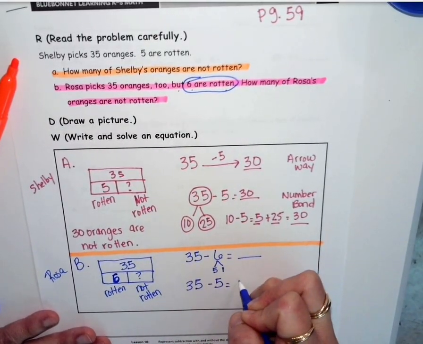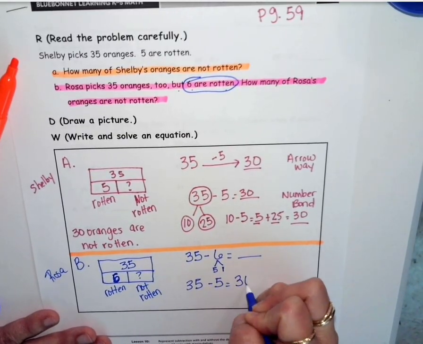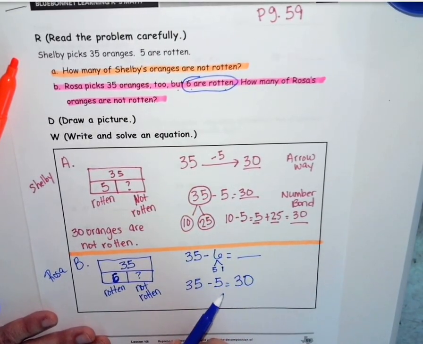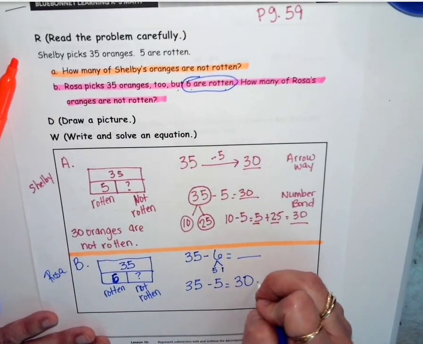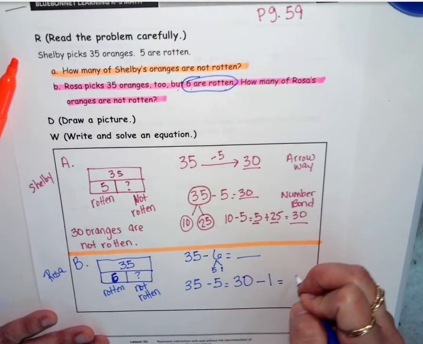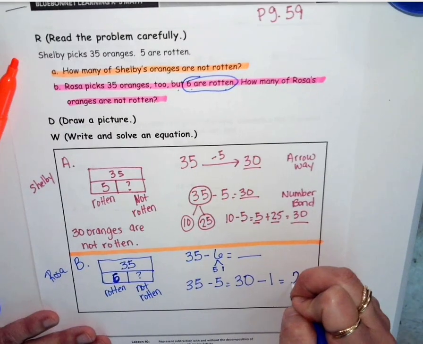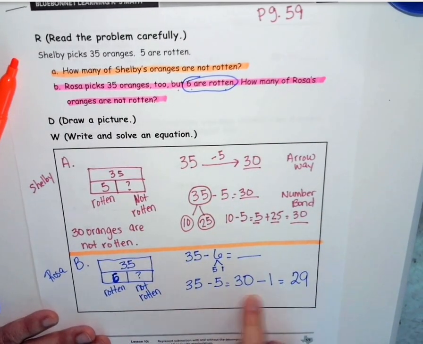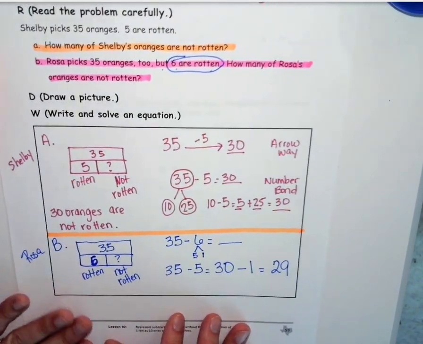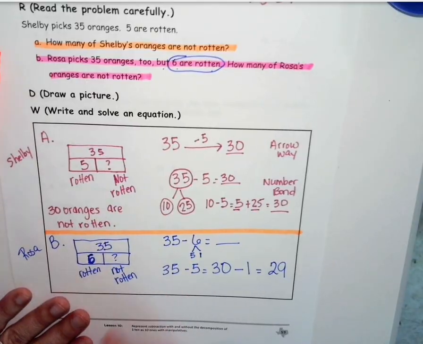Look what we're going to be left with. We're going to be left with what, kids? 30. Now we've got to just subtract how much more? One more. So we subtract one more, and that'll equal what? So I don't know if you noticed, but we're just subtracting one more than Shelby's.